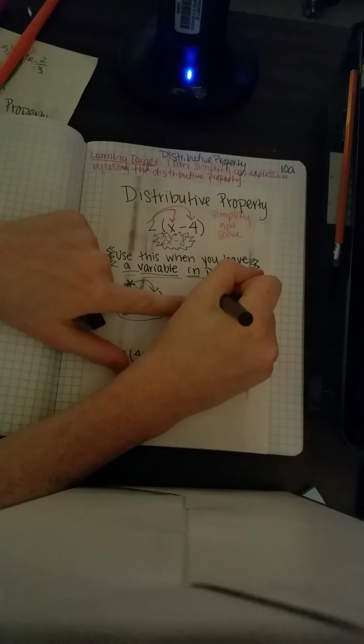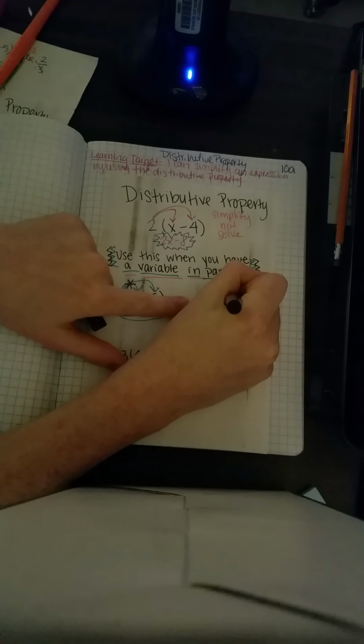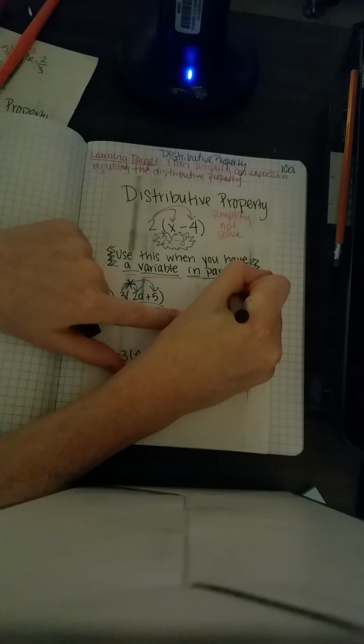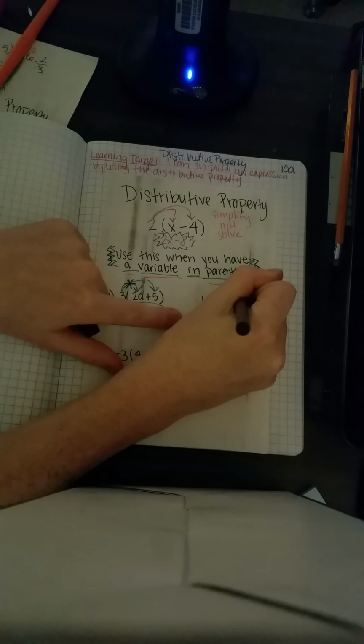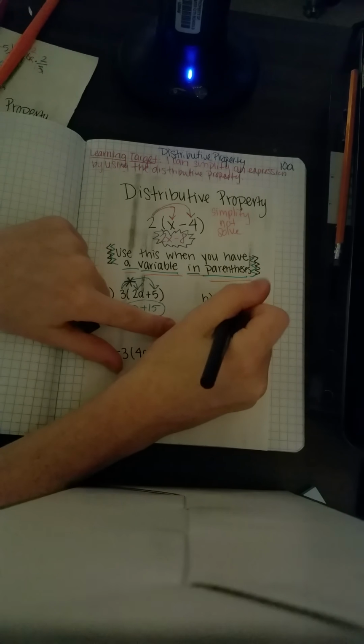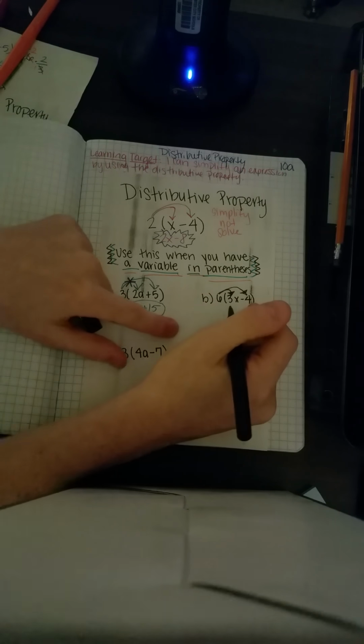So first we draw the lines to show that we're multiplying, or show the numbers that we're multiplying. Then we multiply the numbers. 6.